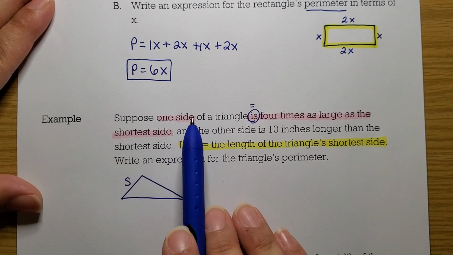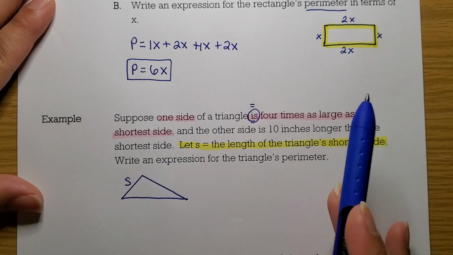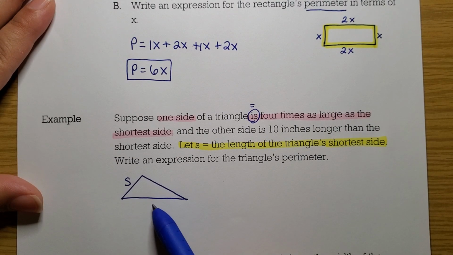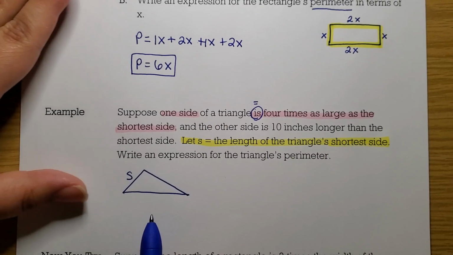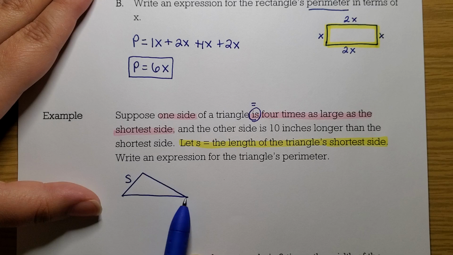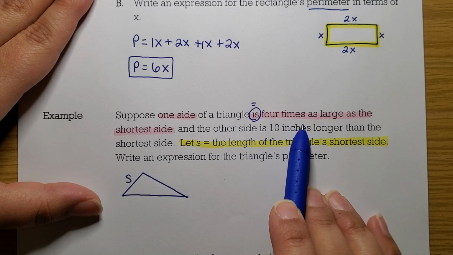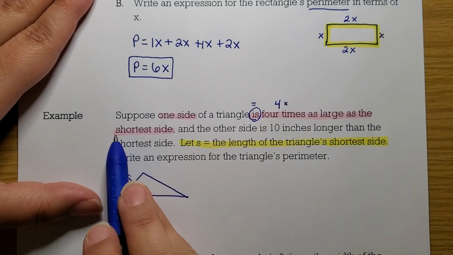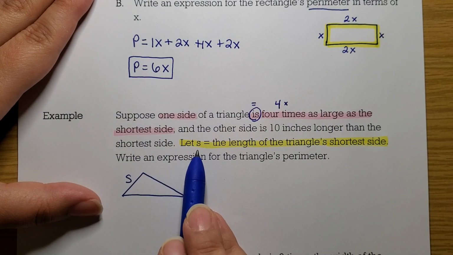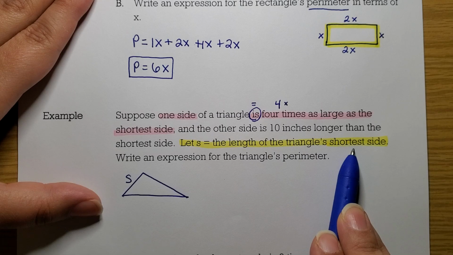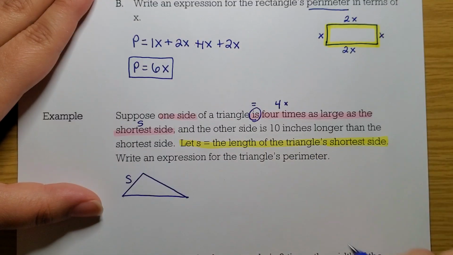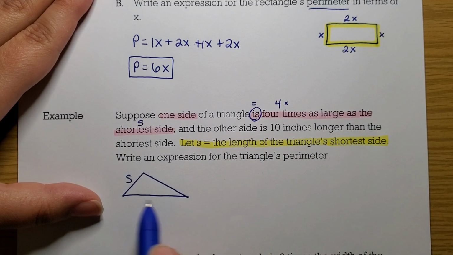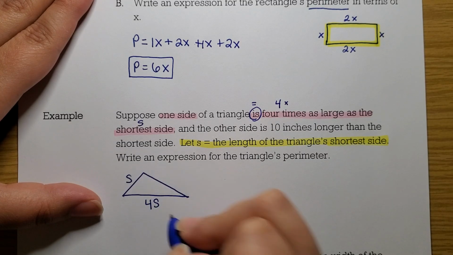One side of the triangle, I don't know which one that's going to be, so let's say it's this one down here. Doesn't matter, I'm just doing this to help me understand. So one side is 4 times as large as the shortest side, and S is the shortest side. So it's 4 times S. So this side is going to be 4S.